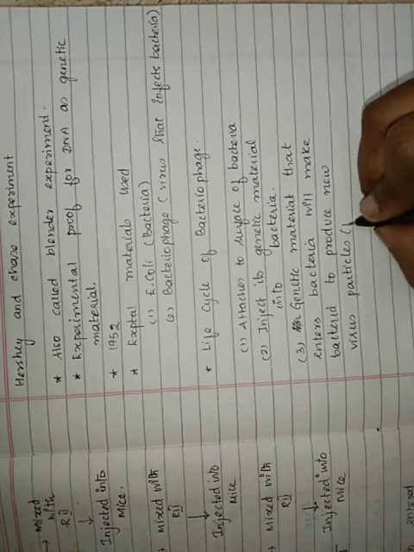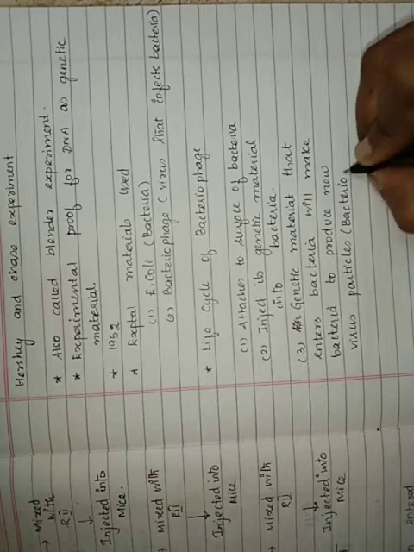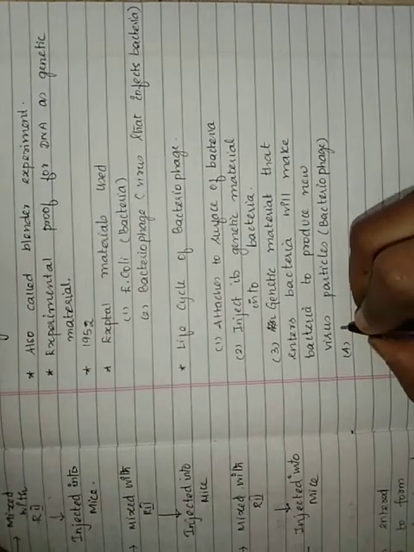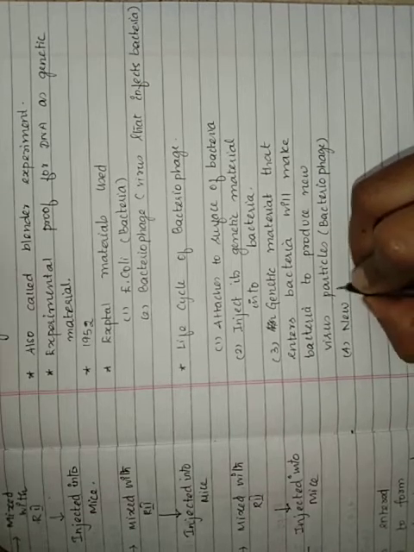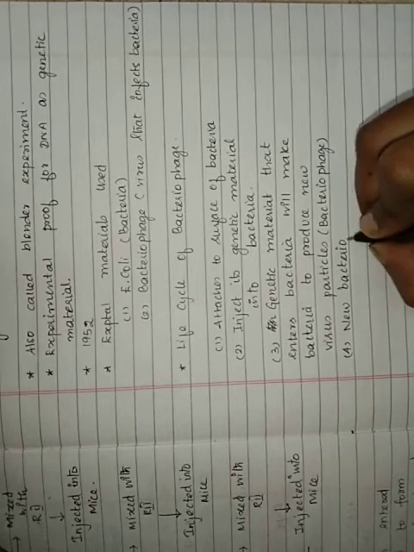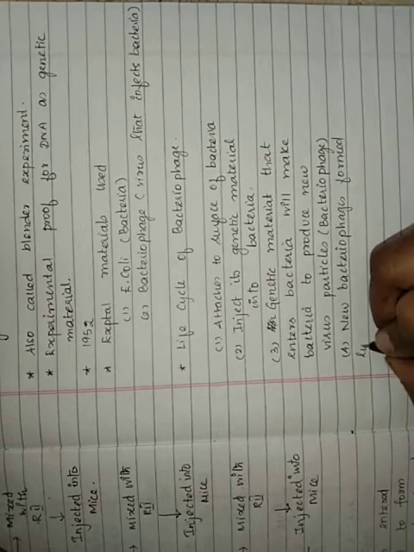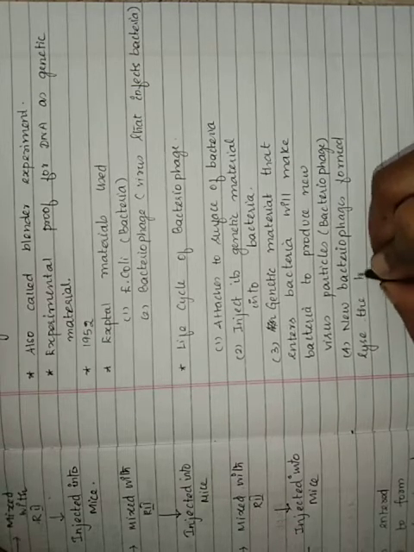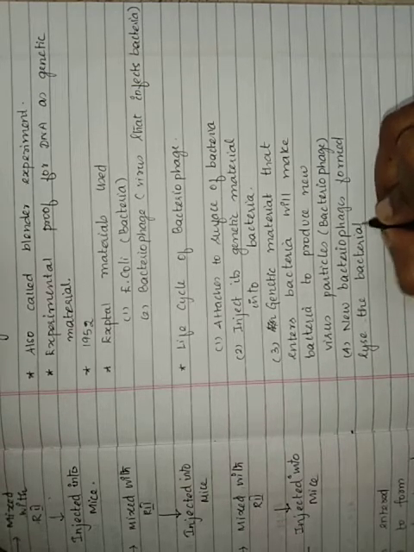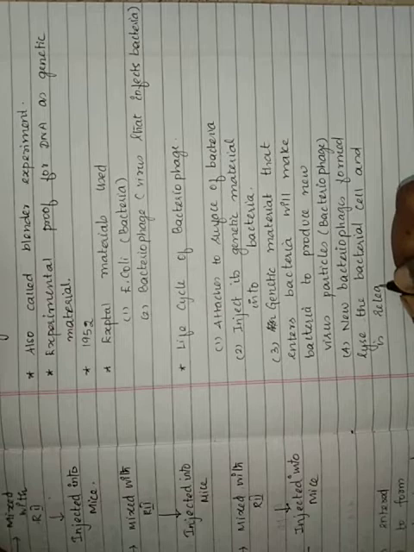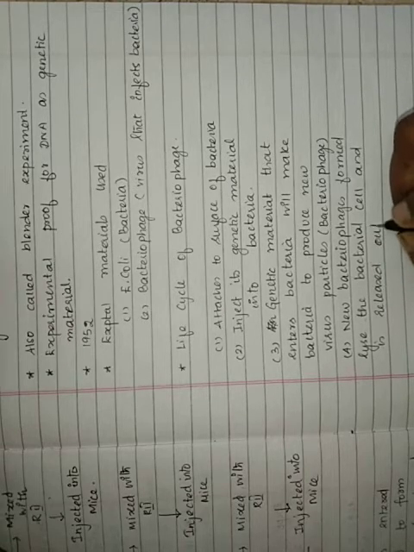So virus particles here means bacteriophages. So it is going to govern the complete bacteria to produce new bacteriophages, and then the new virus particles, the new bacteriophages formed, lyse the bacterial cell and are released out. So this is a simple life cycle of a bacteriophage.